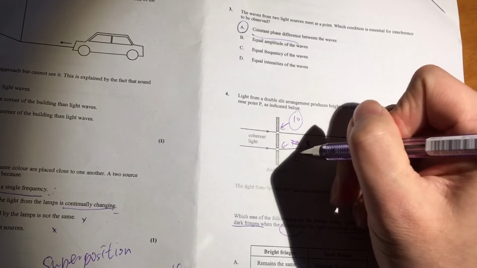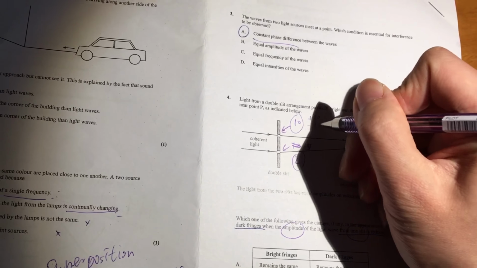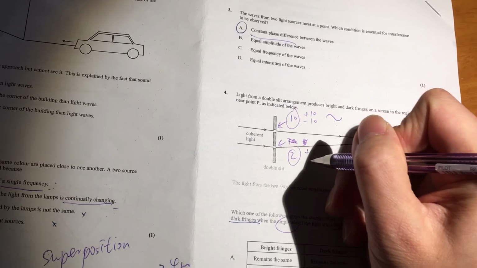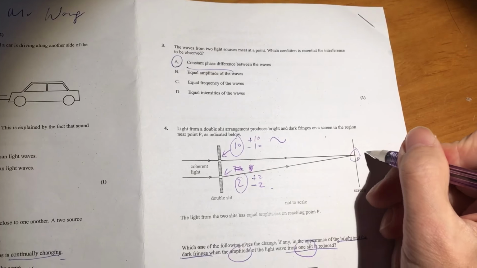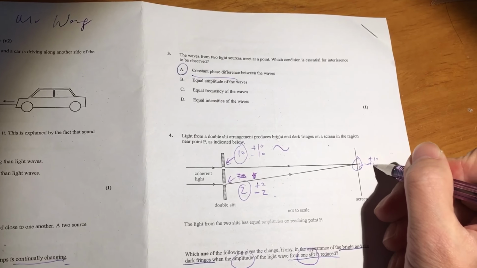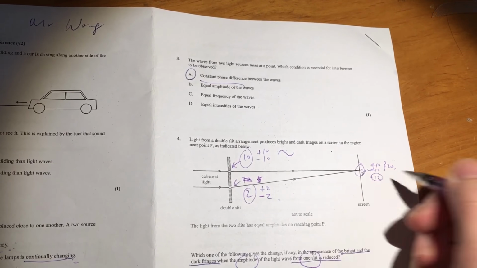When you say amplitude 10 and 2, that actually means it fluctuates from positive 10 to negative 10, that's how the wave moves, and the other positive 2 and negative 2. So originally the constructive interference will have 10 and 10, which is 20. Now you only have 12, because 10 plus 2.